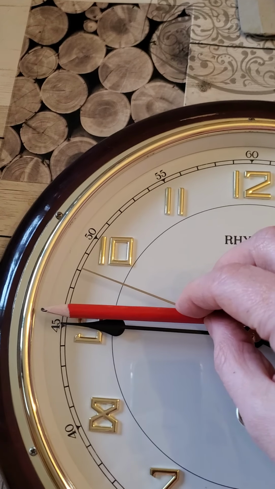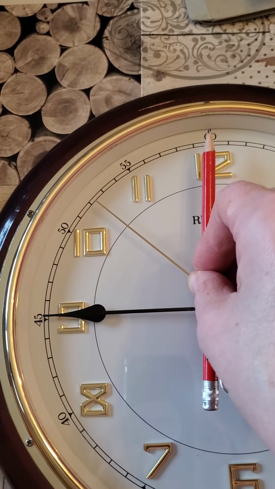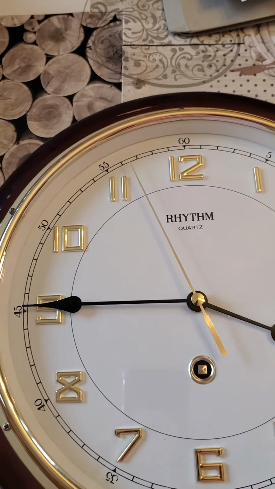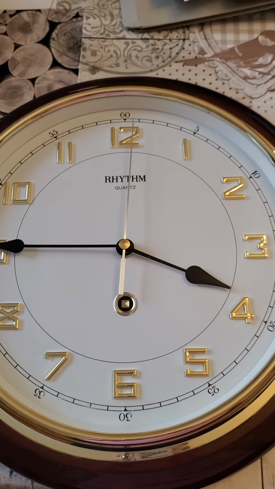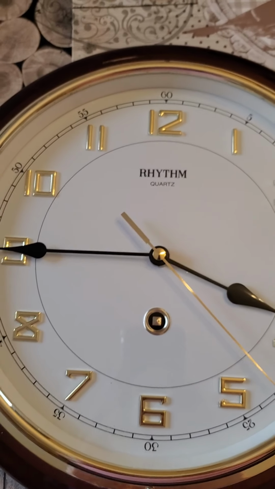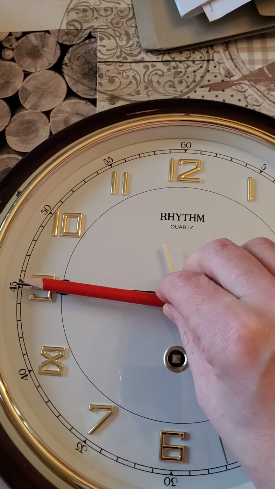Because when this minute hand moves round a quarter of the circle, it will be 4 o'clock. So we say quarter to 4. It is 45 minutes past 3 or quarter to 4. And so when we draw quarter to 4, our minute hand is pointing directly at the 9.